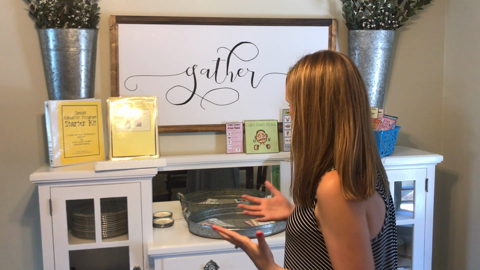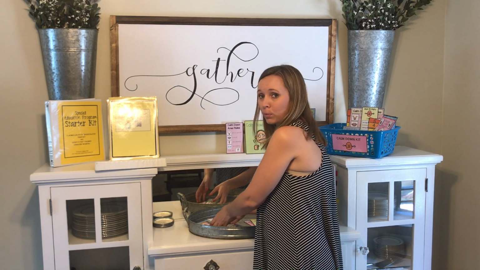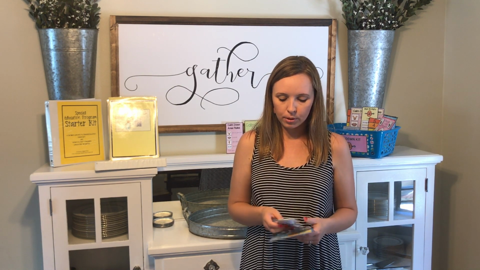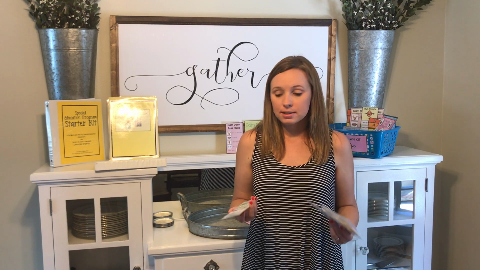The next tool I have in my starter kit is something I think every classroom needs, and that's all my working cards. No matter what grade you have, you might have a student that just needs an extra tool to help them be successful. So these are just your common working cards. I have a bundle that has a bunch of different ways.